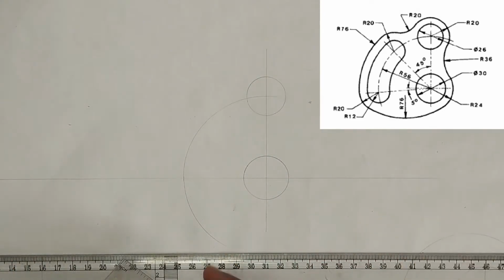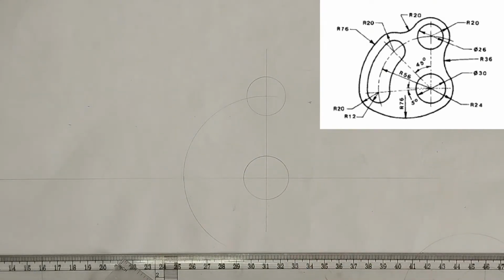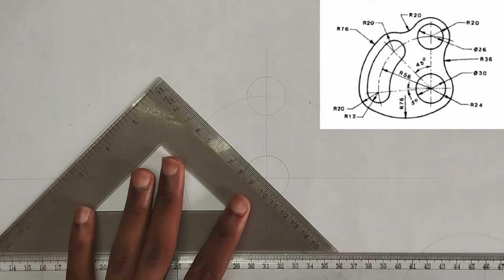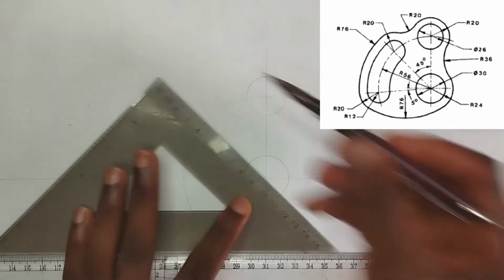Now we have been given a line here which is of 45 degree. So I'm going to pick my 45 degree set square and draw a line in this manner like this.